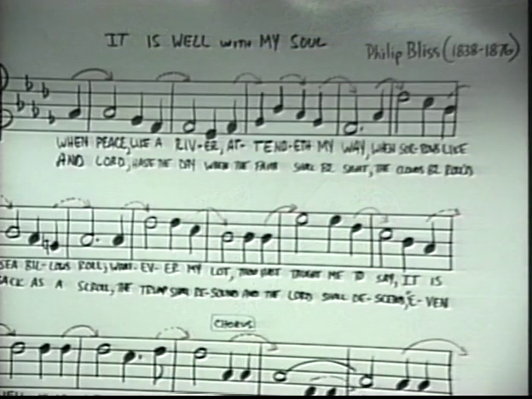Haste the day when my faith shall be sight.